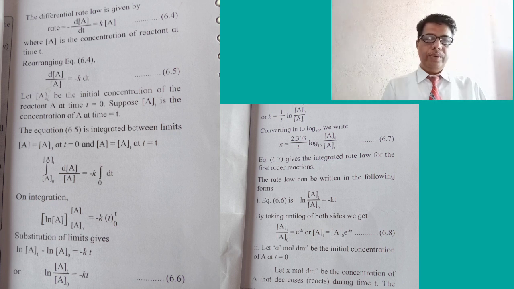Now we have to rearrange this equation. That is, rate is equal to minus d[A]/dt is equal to K into [A]. On rearranging, this equation becomes d[A] upon [A] is equal to minus K into dt. So this is equation number 6.5.